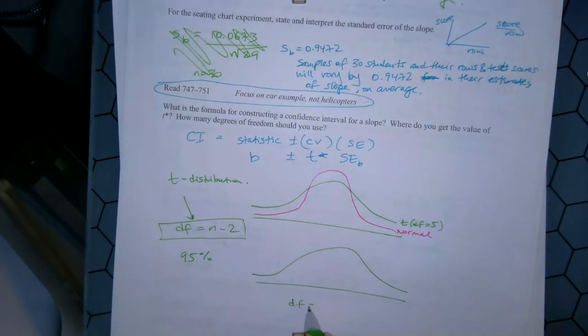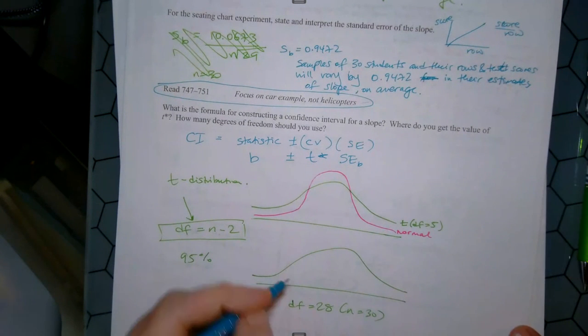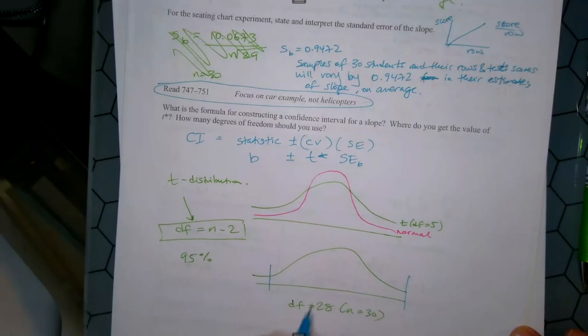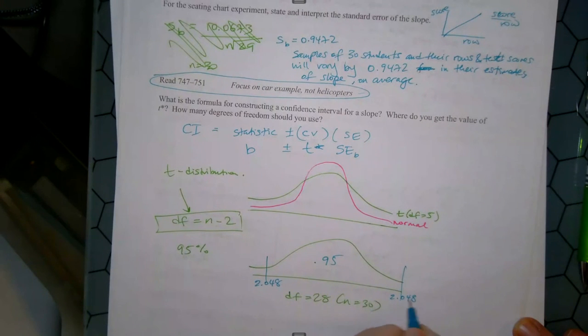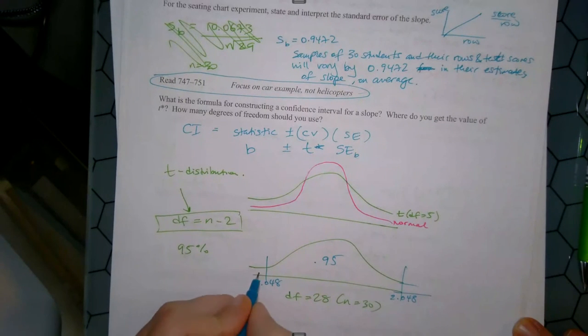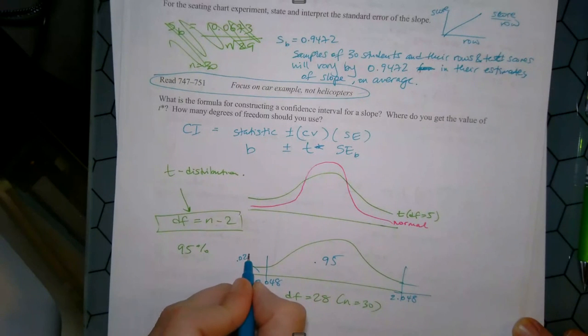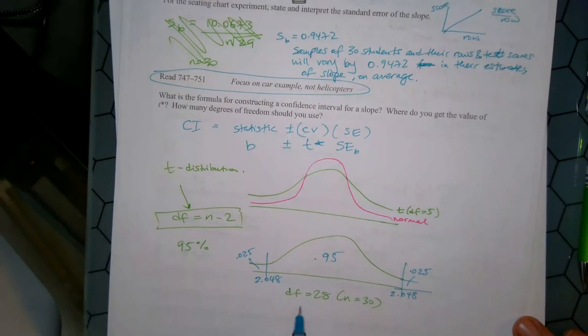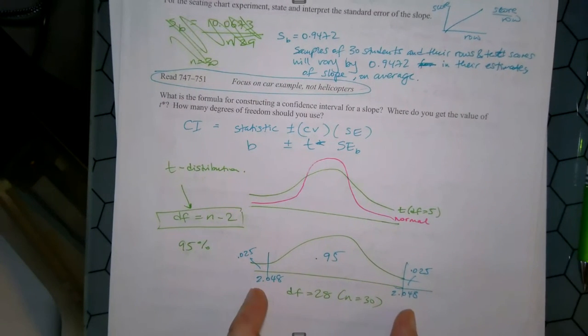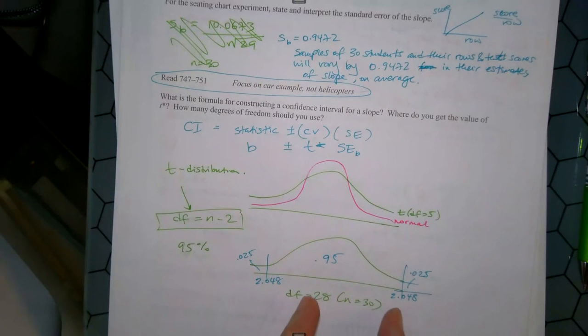So if you have a degree of freedom 28, which came from a sample size of 30, what we're saying is if we want to be 95% certain, we want to capture 95% of our data, we need to go 2.048 standard deviations out on this curve. We will then find 0.025 here and 0.025 here. This will add up to 1. To capture 95% on this degree of freedom, we need to go a little more than we would on a normal curve. We need to go further out. It would have been a 1.96. This is a little bit more.